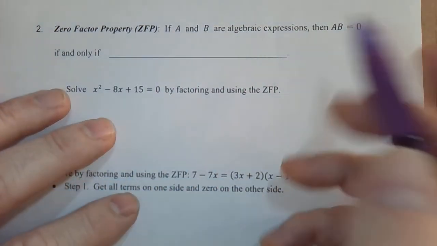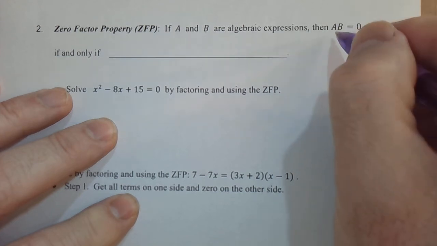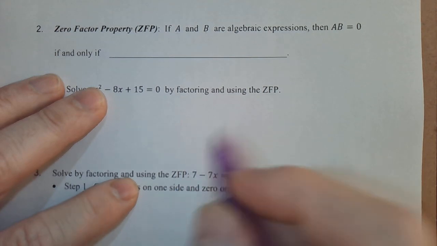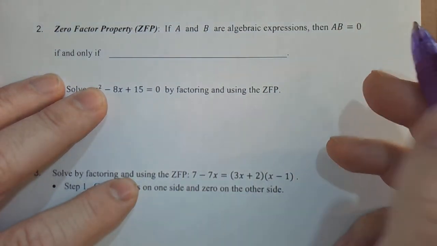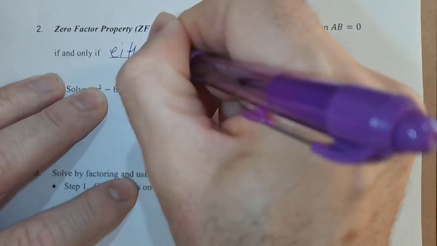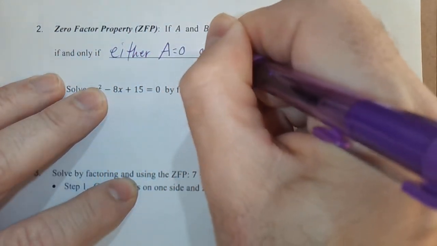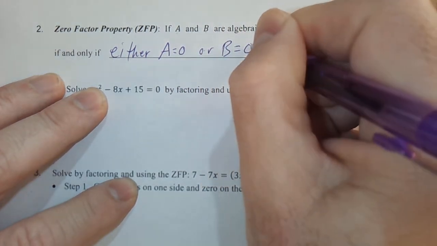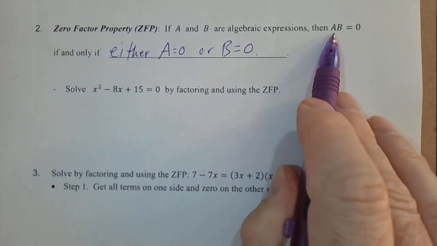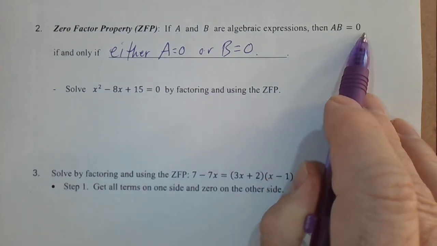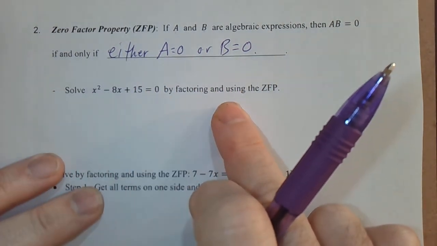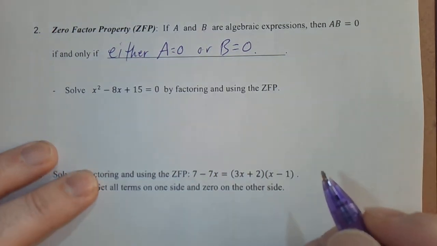If you have 2 algebraic expressions, then a times b is equal to 0 if and only if what? How can you get 2 things multiplying together to give you a 0? Well, either a, that expression is equal to 0, or b, that expression is equal to 0. Either one or both of them will be 0 if you multiply them together and you get 0. So, let's solve this quadratic equation by factoring and using the zero factor property.